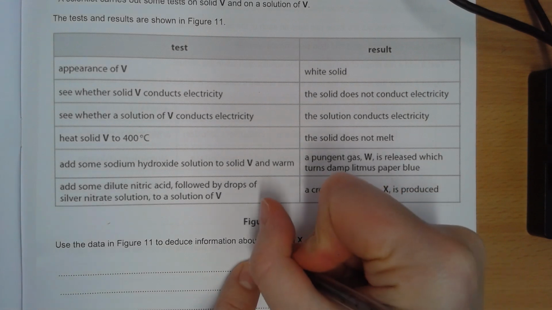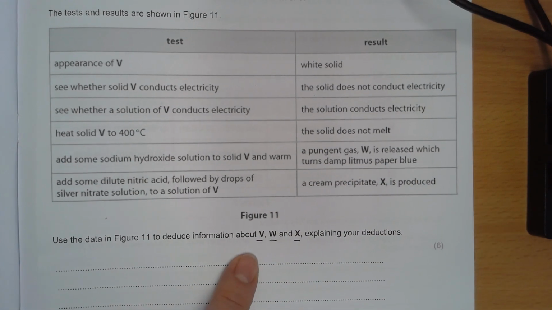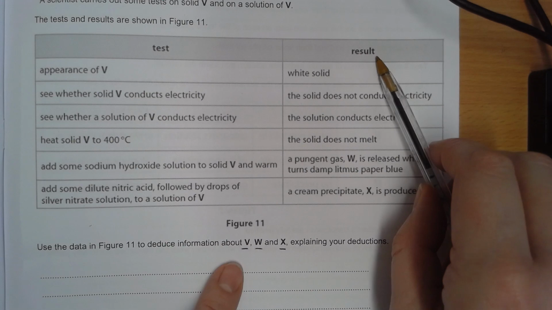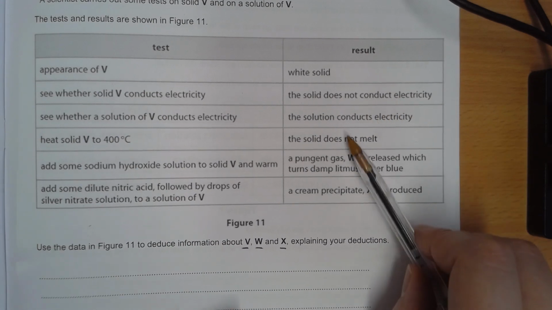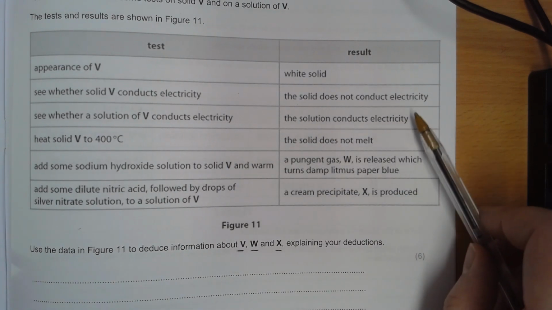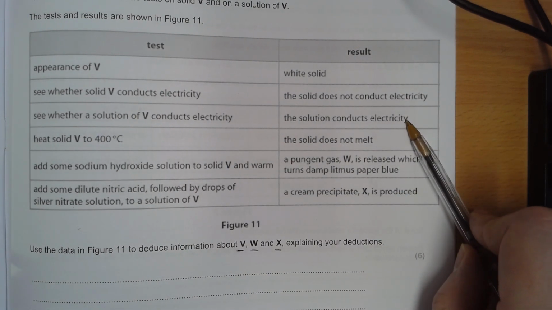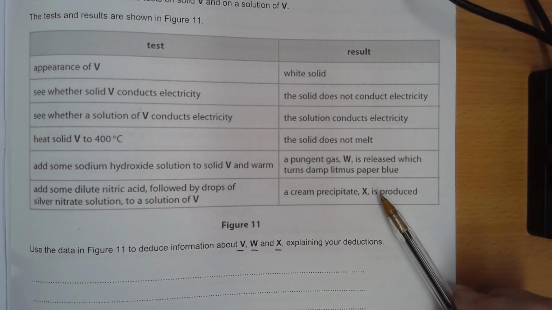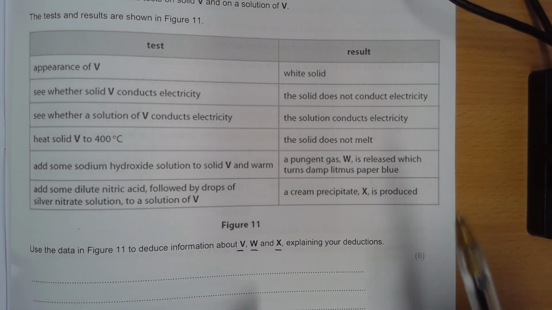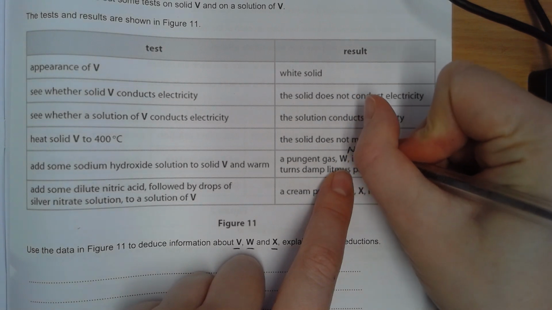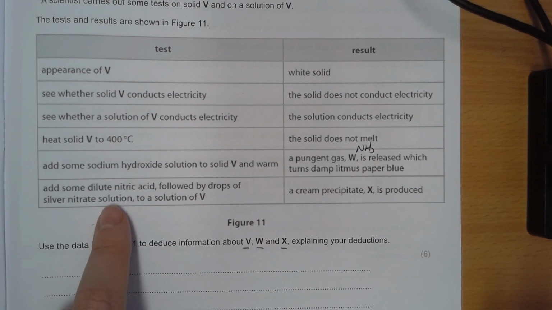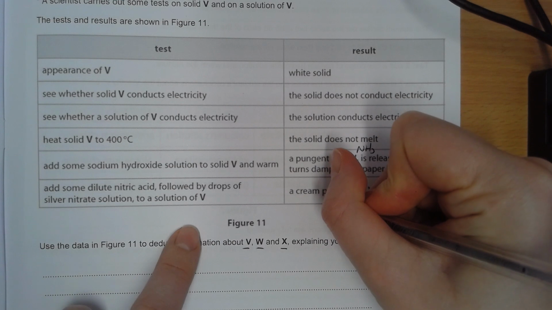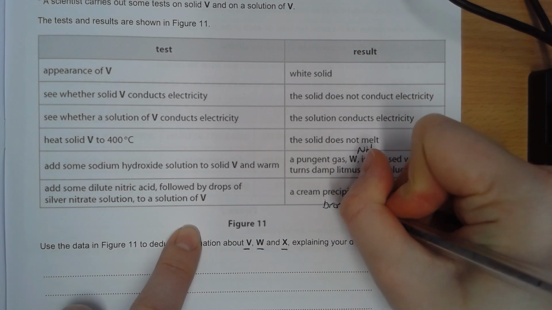Essentially, you're just asked to identify V, W, and X and give some sort of reason. So all of this information here is basically telling you it's an ionic compound. The fact that it doesn't melt at 400 and it conducts electricity as a solution tells you it's ionic. But ultimately, to identify, you need to be using this information here. So the pungent gas is going to be ammonia, and if it's giving you ammonia, then it must have the ammonium ion. A cream precipitate with silver nitrate, that is bromine, or the bromide ion.